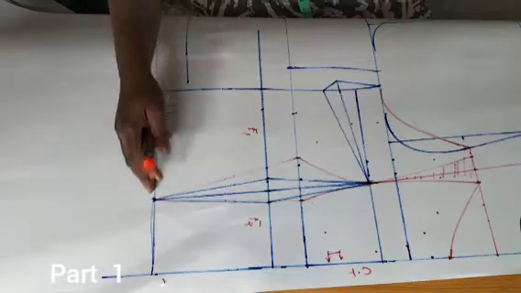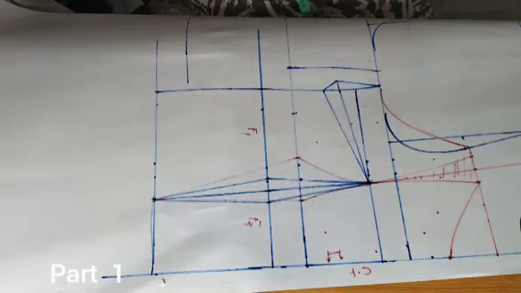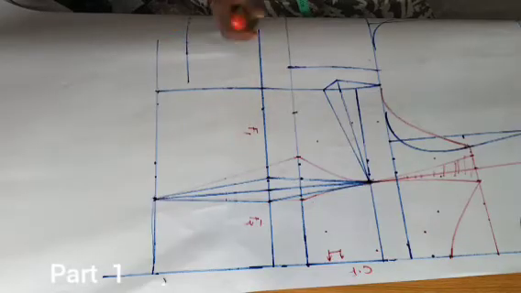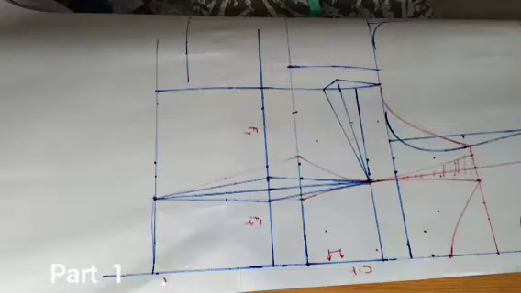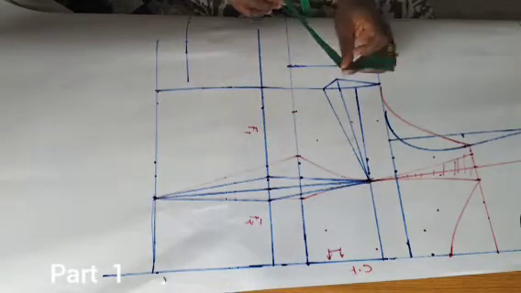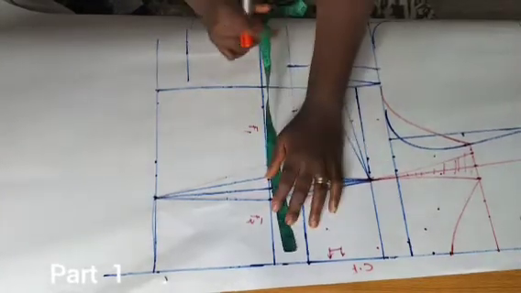So we'll be working on a straight line. We are not reshaping. So I'm done contouring. The next thing we want to do is to cut off and close up at our bust dart. But I want you to note that what we have here is the waistline. So I'll be taking my waist measurement once again.